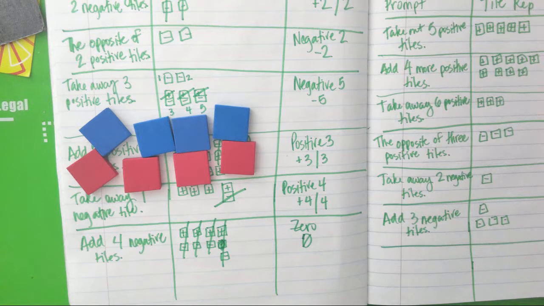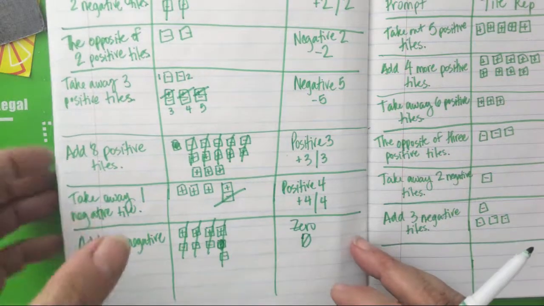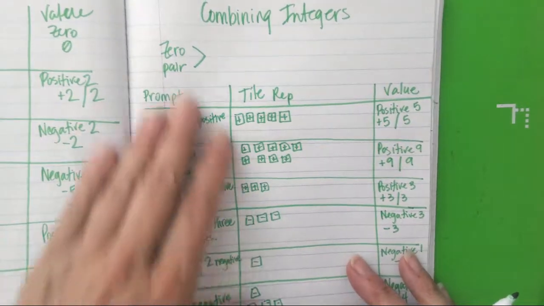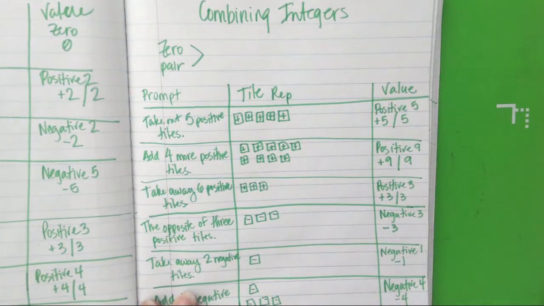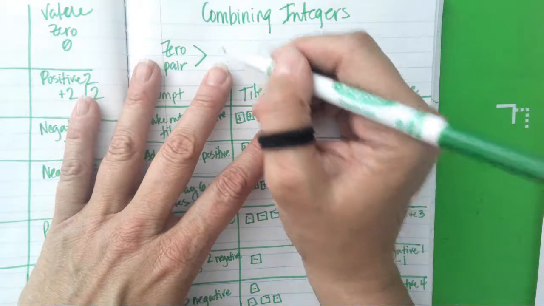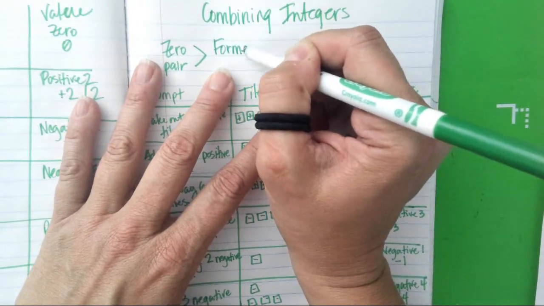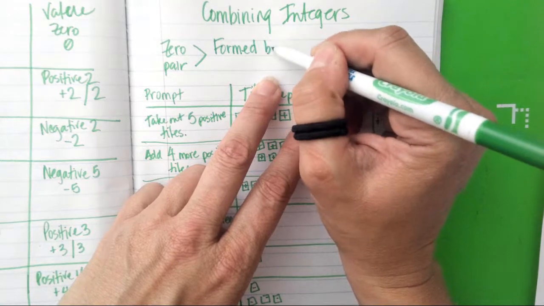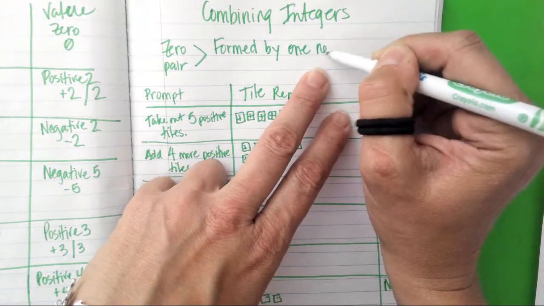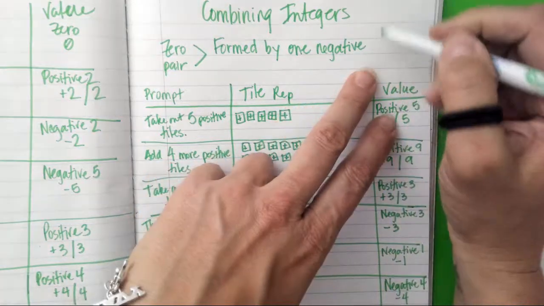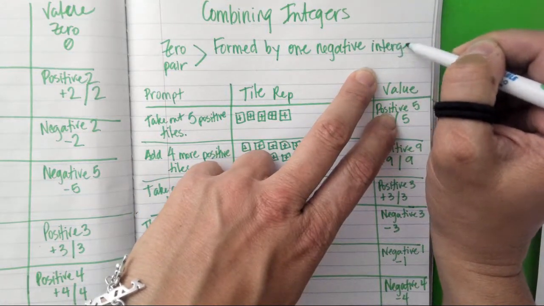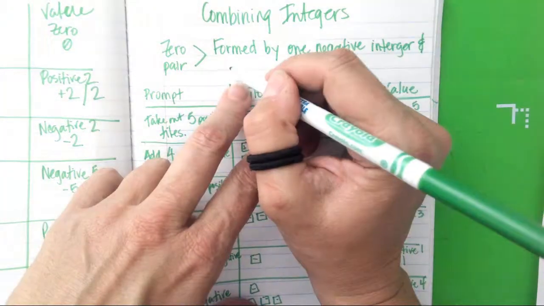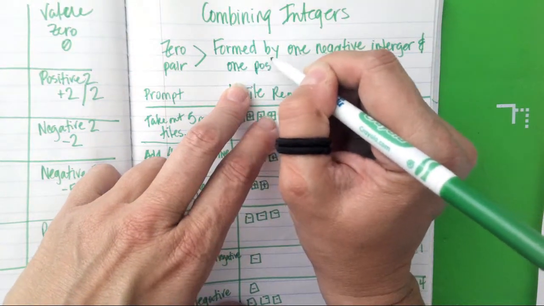So, let's go back up to our 0 pair that y'all wrote earlier. Okay. So what is a 0 pair? A 0 pair is formed by one negative integer and one positive integer.